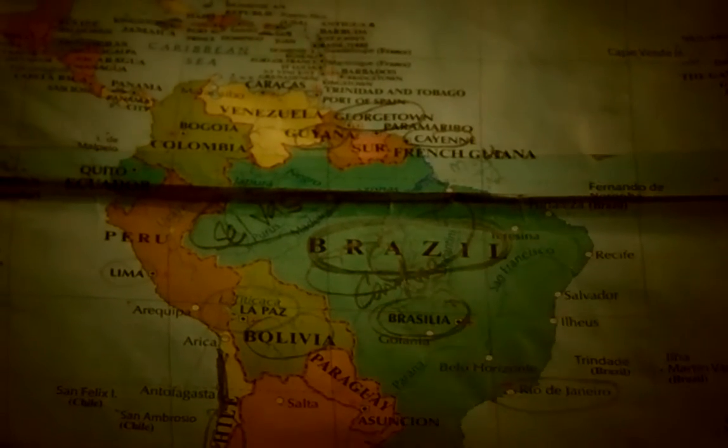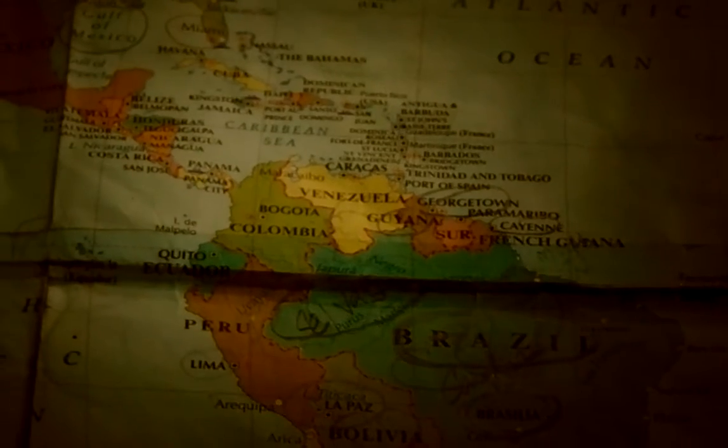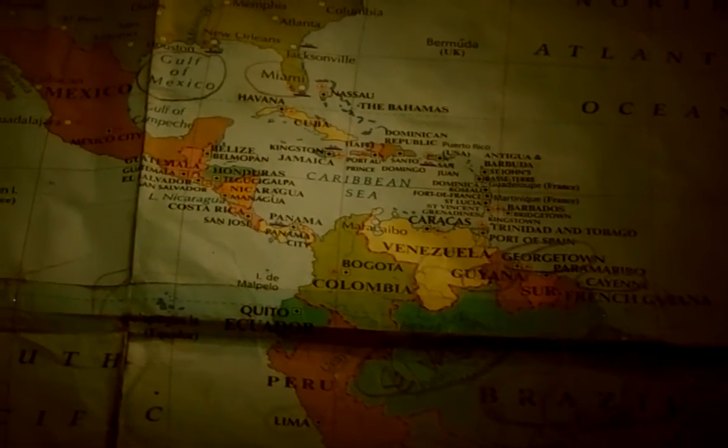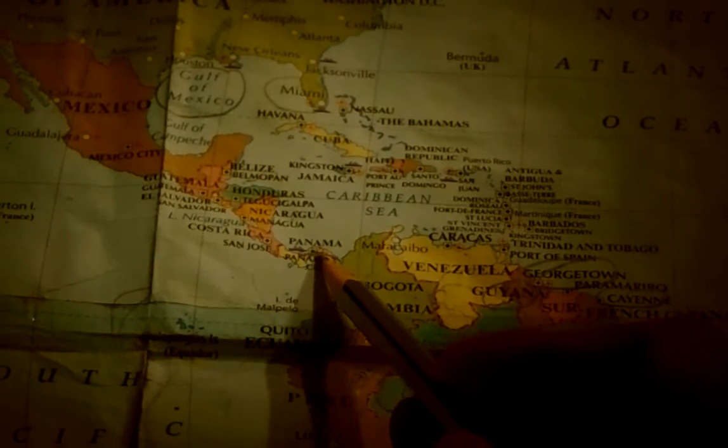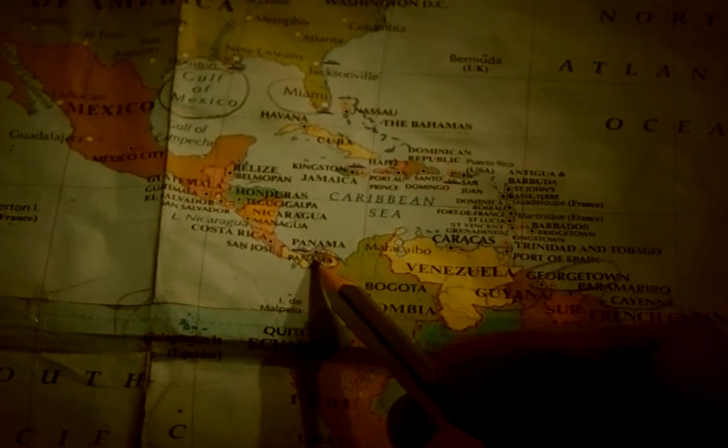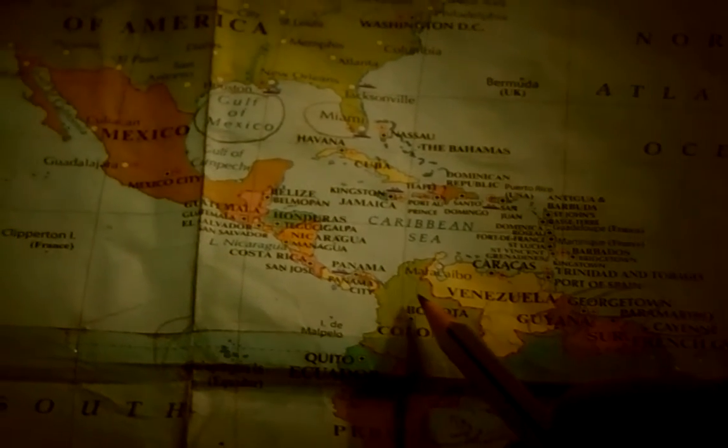Now let's move somewhat northward. If you move northward from Colombia, there is Panama, and the Panama Canal is there. The capital of Panama is Panama City.